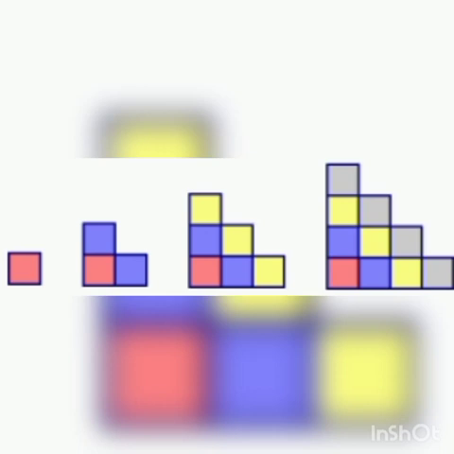Hope you understood the topic, children. Tomorrow we will continue with repeated patterns.